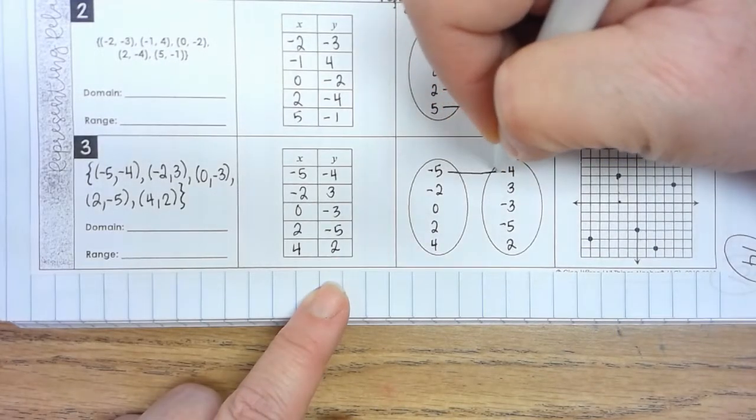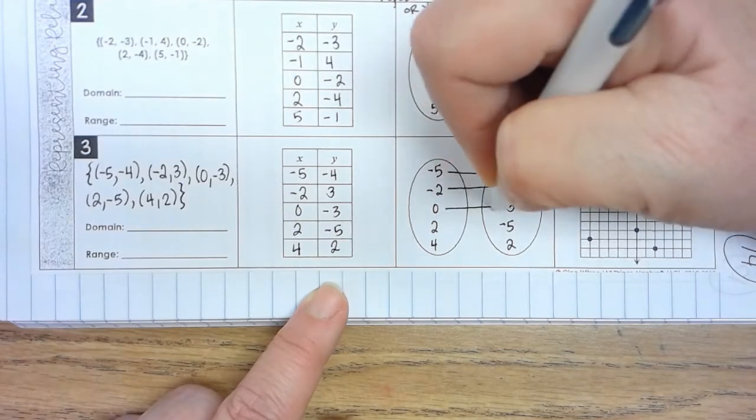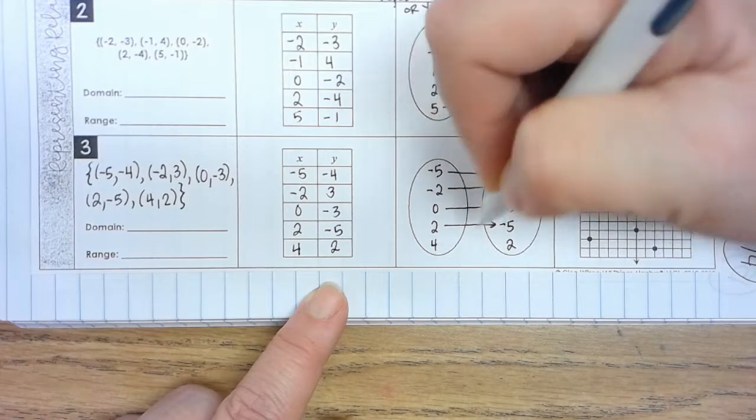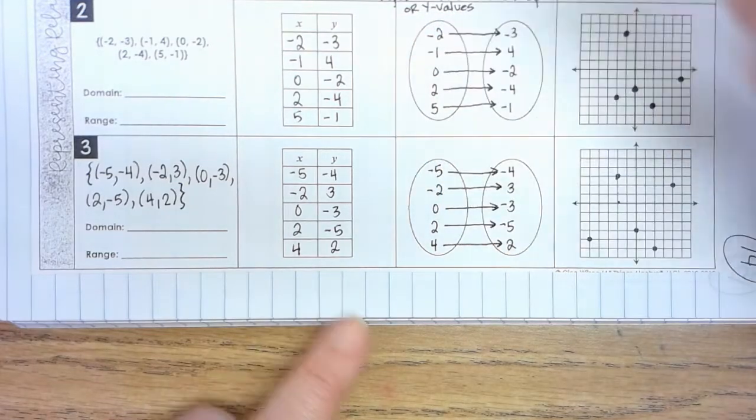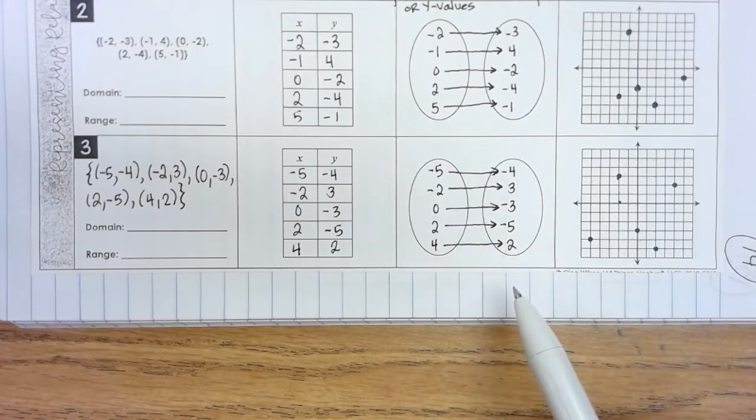Now sometimes, guys, I've seen some people do these maps where the x and y values are from least to greatest, top to bottom, which these are not. Well, this one is, but this one is not.